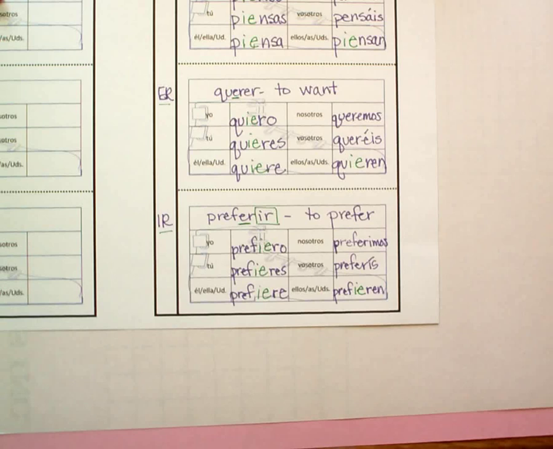Okay, that is it for the stem changing verbs that we're learning at this time. It takes practice. I'll give you a list that you can practice with on spaleon.com, and that will help you memorize them quickly.